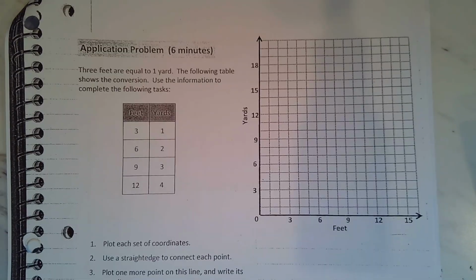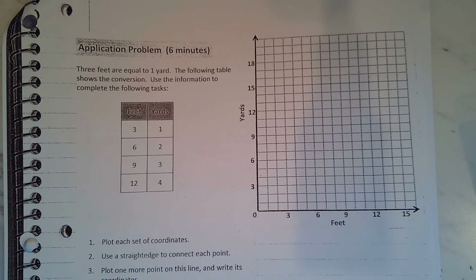All right, moving on to our application problem. Our application problem is reviewing what we just did in the last few lessons. Our application reads, 3 feet are equal to 1 yard. We know that. The following table shows the conversion. Using the information, complete the following tasks.